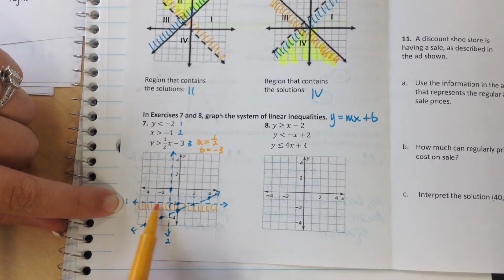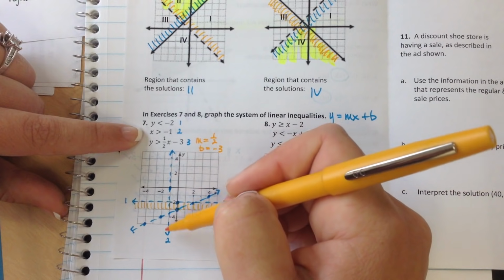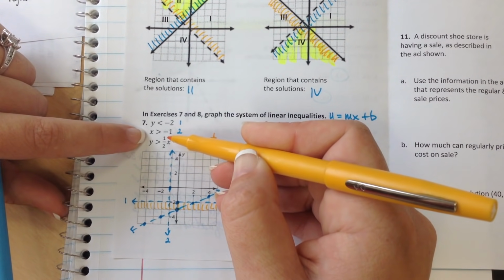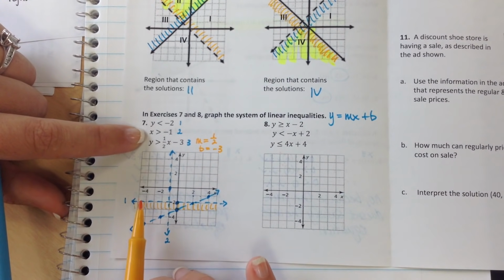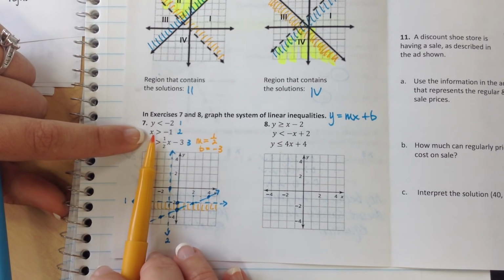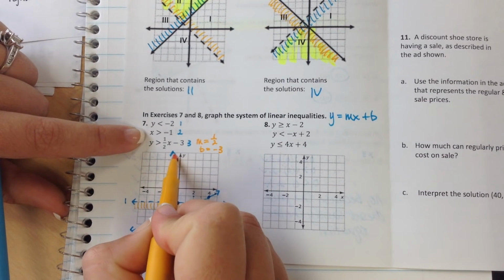Okay, remember this was equation 1. Shade below the line. X, this is your equation 2 right here, your vertical line. It says greater than -1. So this way we don't have a below or above the line, but we need to shade towards the numbers that are greater than -1. So here's my line, and the numbers that are greater than -1 are over here. All the positive numbers are greater.